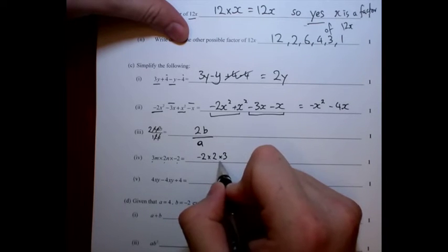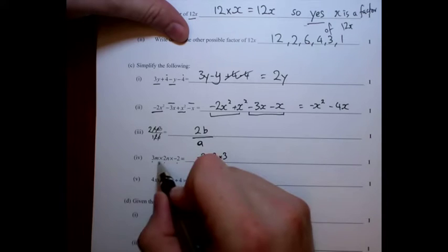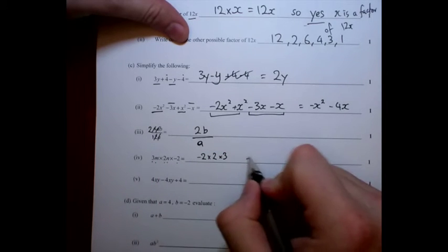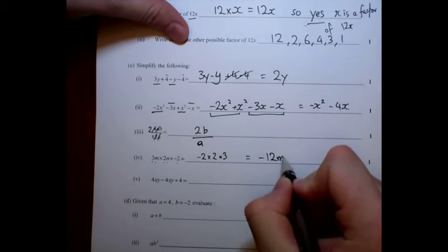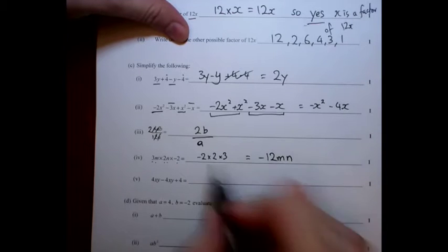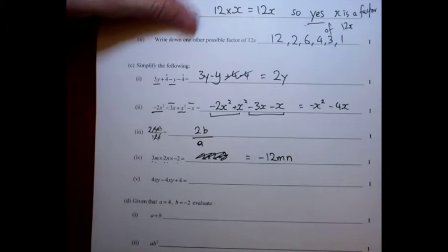That's negative 4, negative 12. And our pronumerals are m and n. So our answer is negative 12mn. Okay, putting all those factors together.